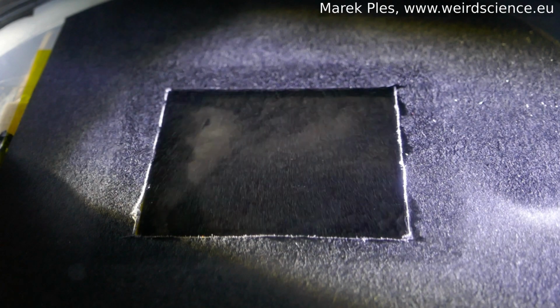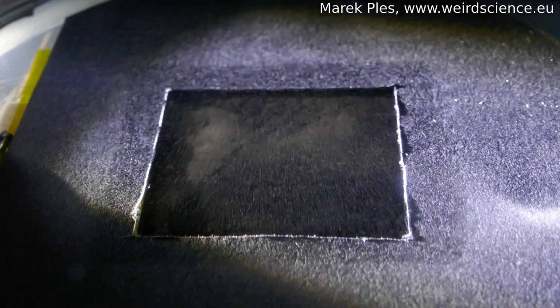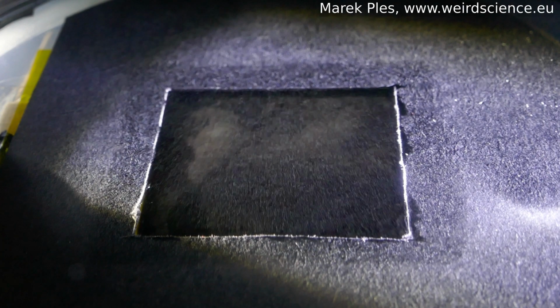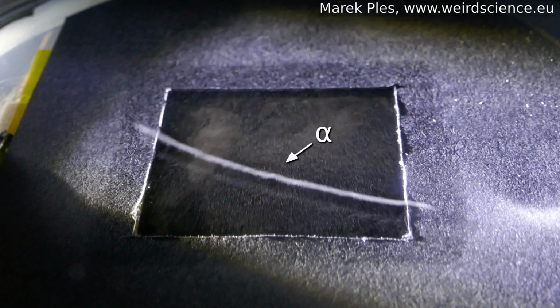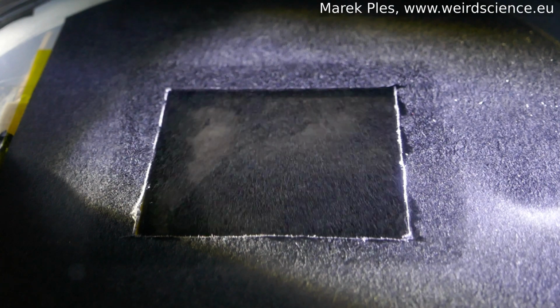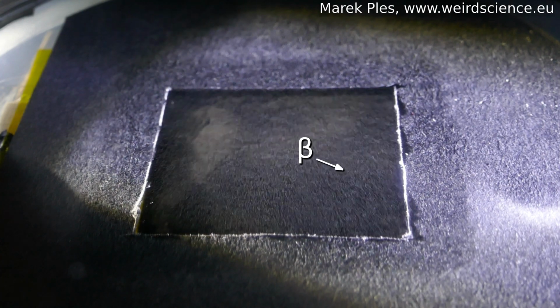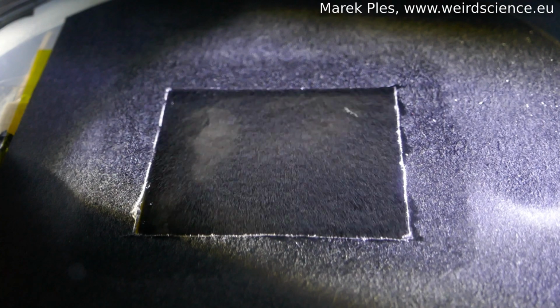As energetic charged particles from background radiation pass through the gas, they leave ionization trails. An alpha particle track is thick and in most cases straight, while a beta particle track is wispy and shows more evidence of deflections by collisions.